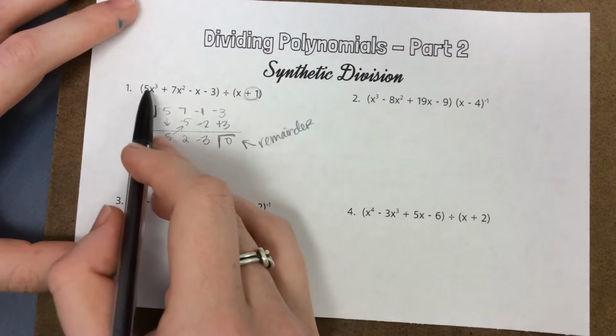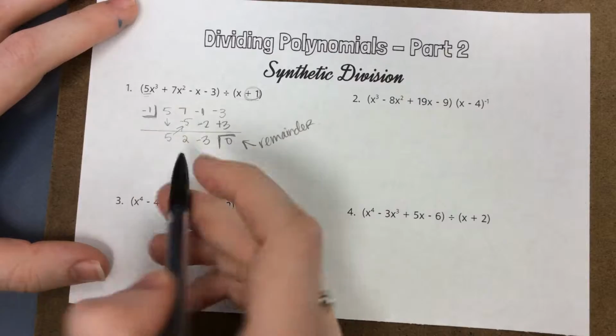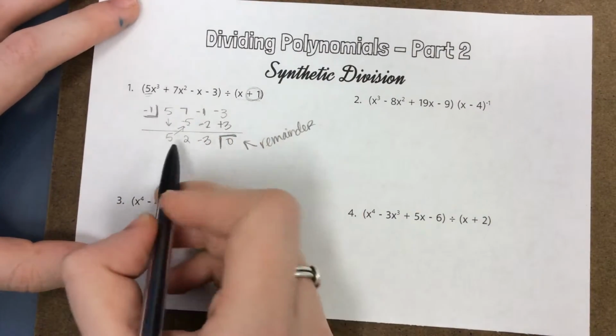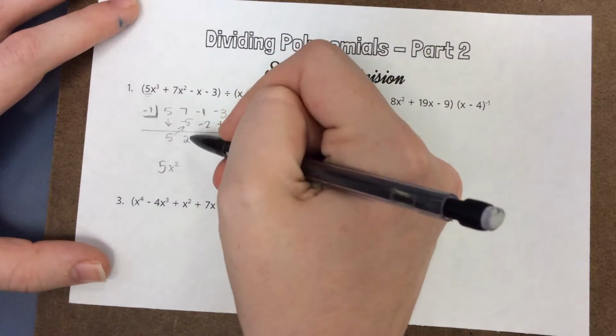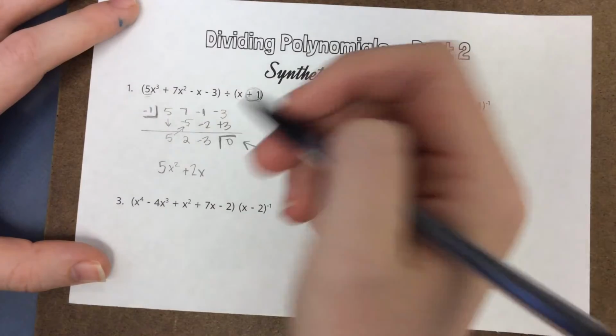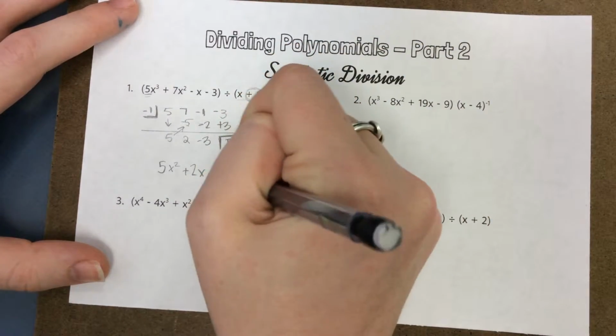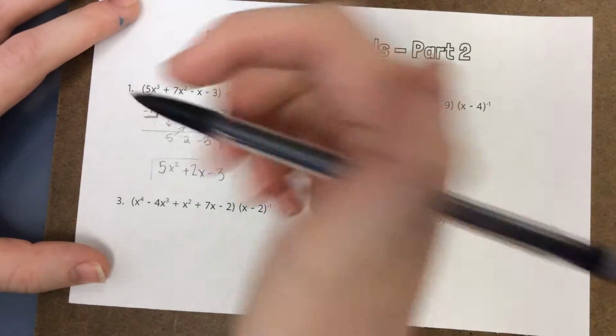The first term you start with is 1 degree less than what you started with here. So since I started with x cubed, my answer is going to start with x squared, and that 5 is the leading coefficient of that x squared. Then since this is a +2, I'm going to have plus 2x, and then I'm going to have this -3 as my constant term. I have no remainder, so I have none left over here.